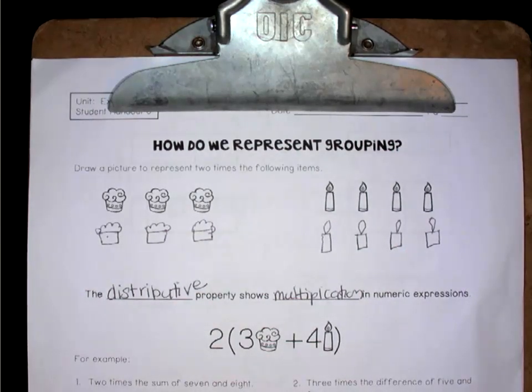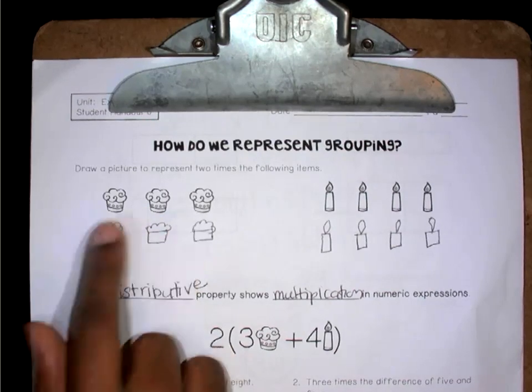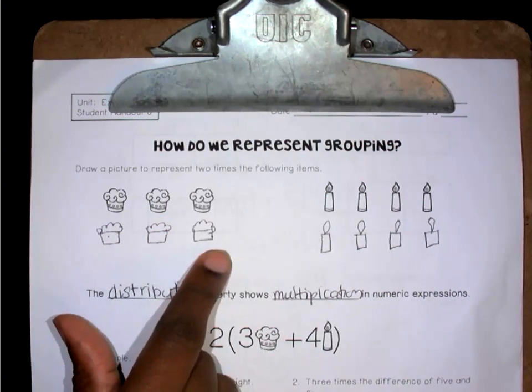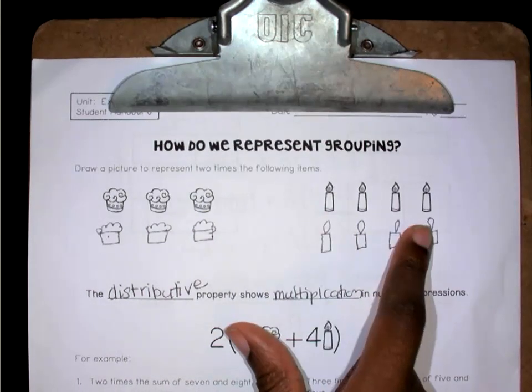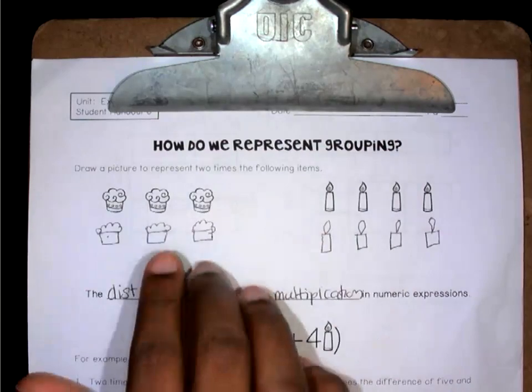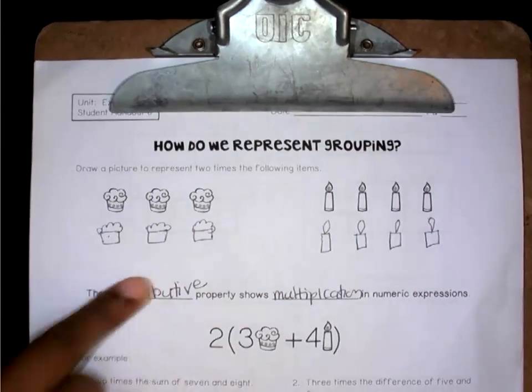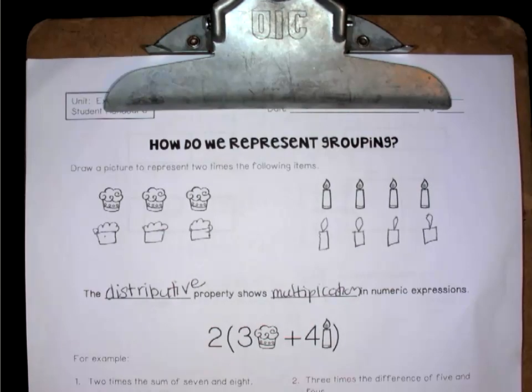It says to draw a picture to represent 2 times the following items. So up here it looks like 3 cupcakes. If you wanted twice as much, you would draw 3 cupcakes again. And on this side, you have 4 candles, and twice as much will be another set of 4 candles, so you would have twice as much. Okay, so if you need to pause to go ahead and draw that, pause it, and then continue.